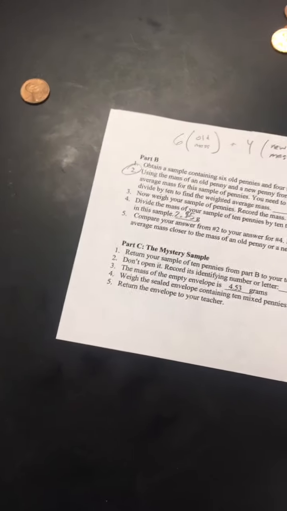Everybody, we're going to be doing number 10. Within this envelope there are 10 pennies, and your goal is to figure out how many old pennies and how many new pennies are in the envelope. I will let you know if you are correct or if you are close. I know a lot of you are going to be spot on. What I'm going to do is put number 10 on the scale.